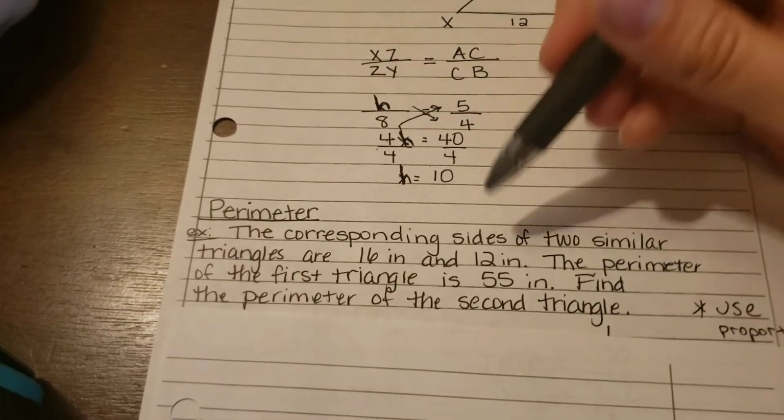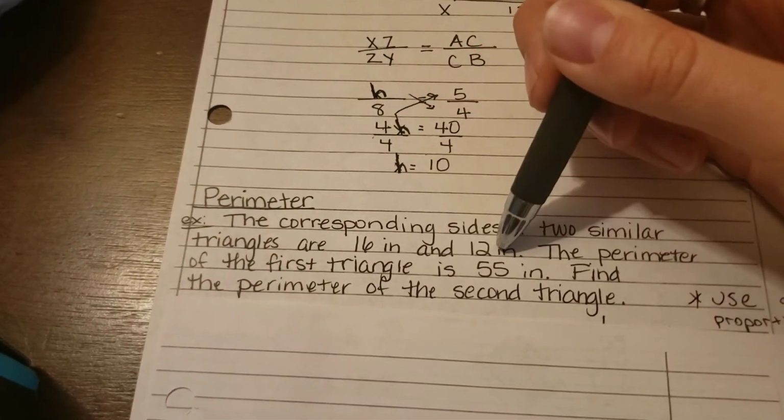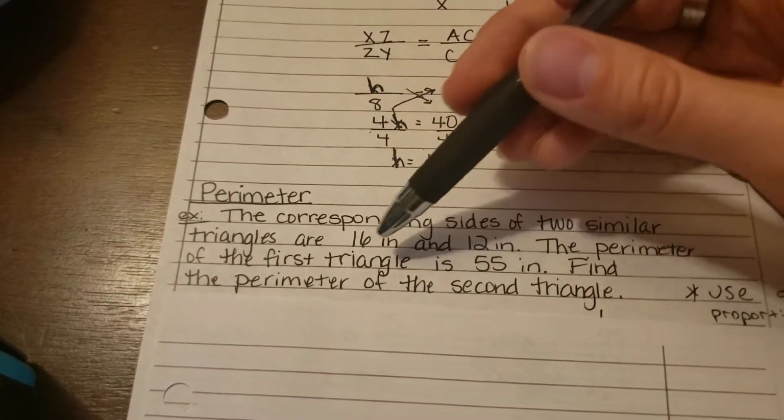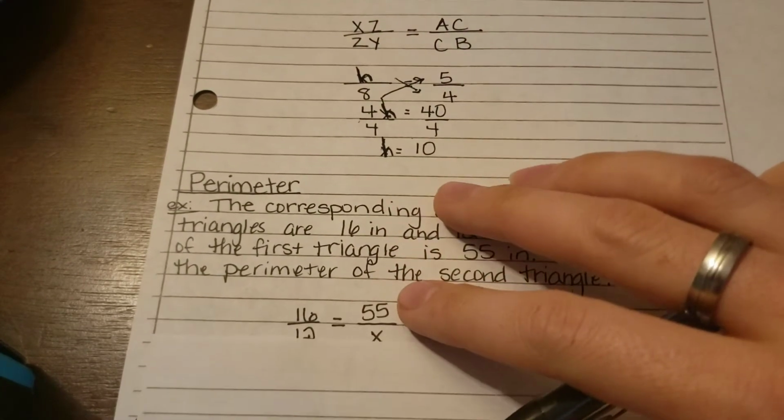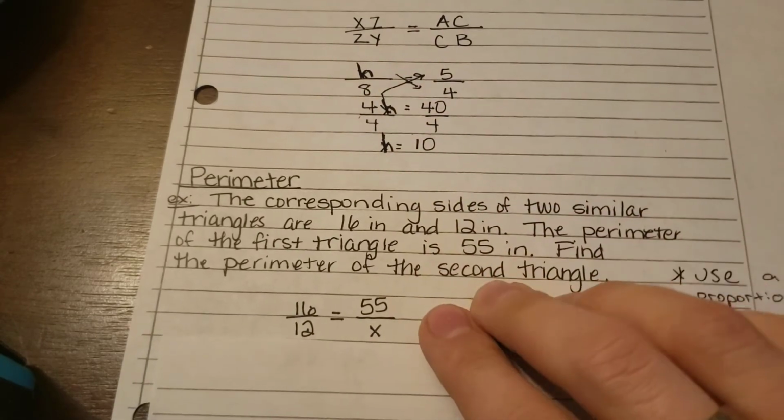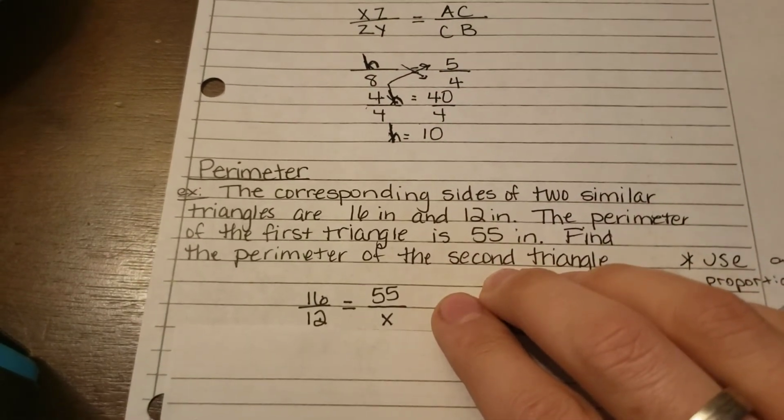Okay, so we have 16 and 12. The first triangle is 55 over, we could call this X. So what I've done here is I've done side over side.